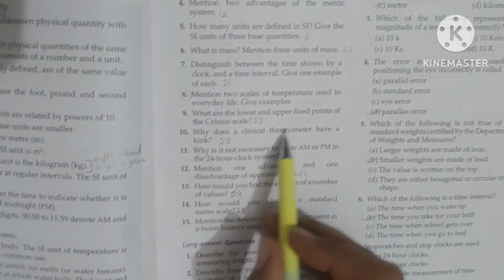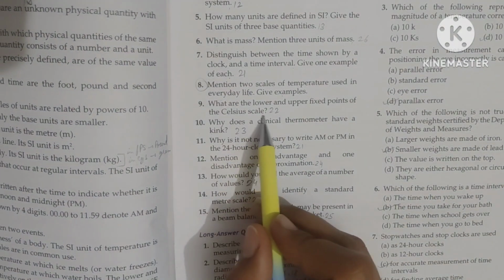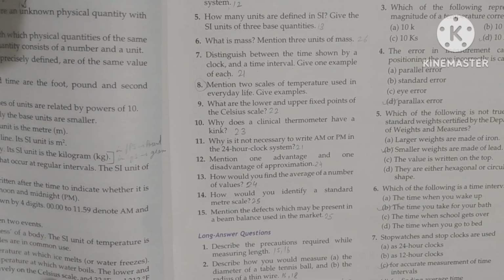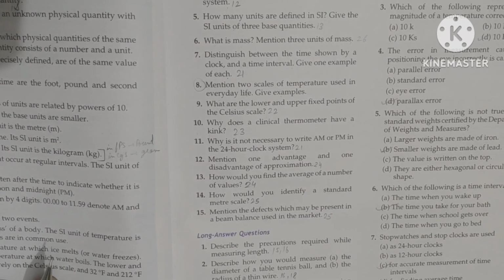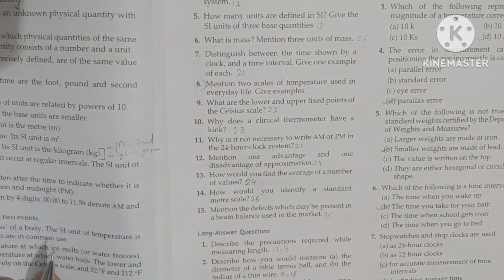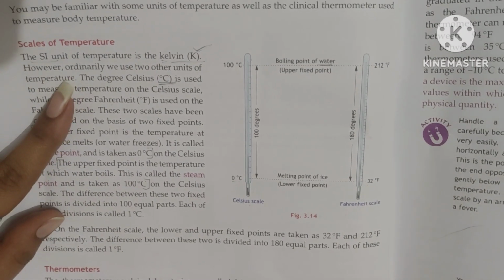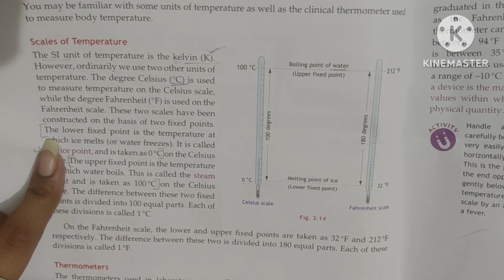What are the lower and upper fixed points of the Celsius scale? This answer is at page number 22. We have to tell the lower and the upper fixed point of the Celsius scale. At this page, in the paragraph of the scales of temperature, from here we have to start this answer.